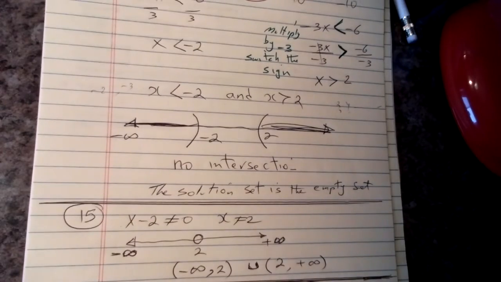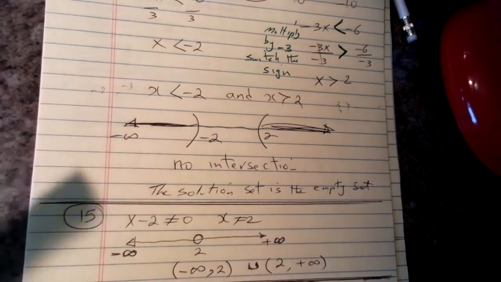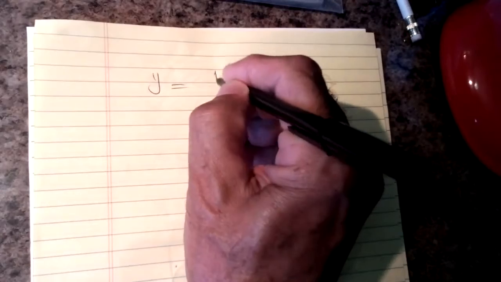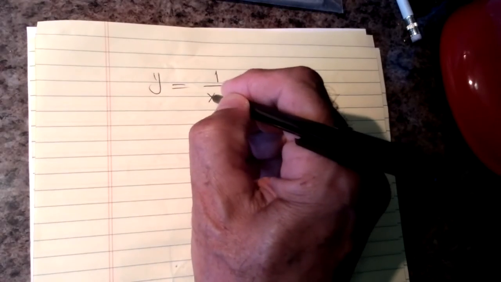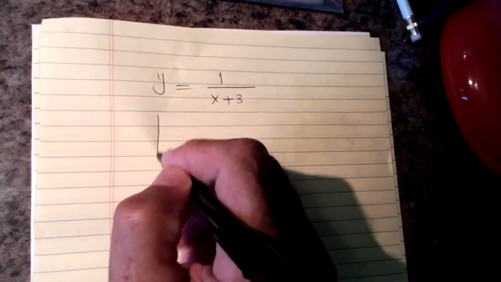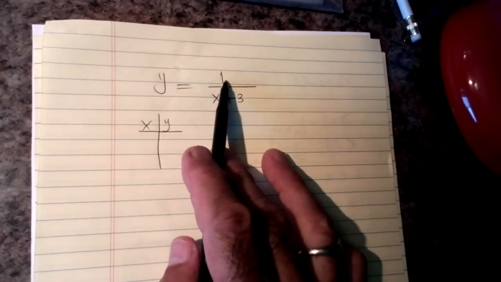Now, in this section, 15 and 16 are the problems dealing with domain, okay? Now, when you have a fraction like 1 over x plus 3, for any value of x, I always get a number for y.